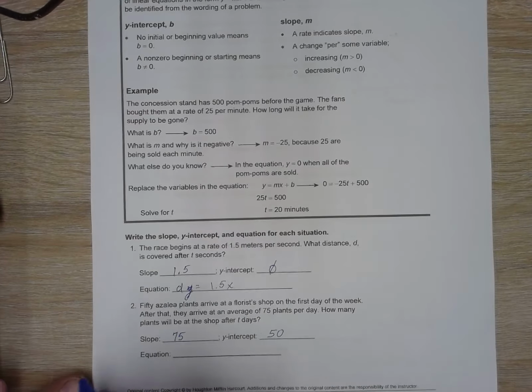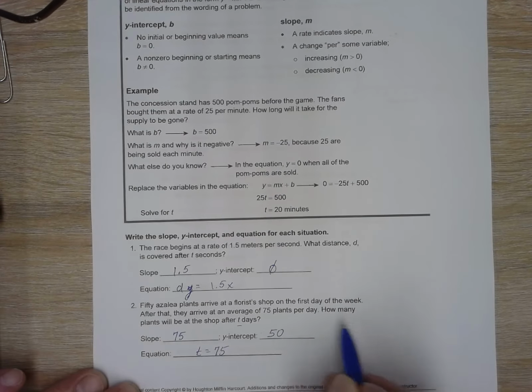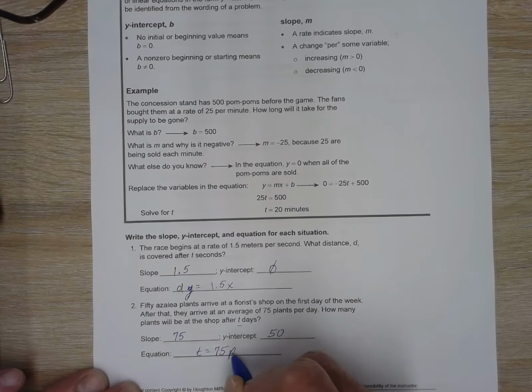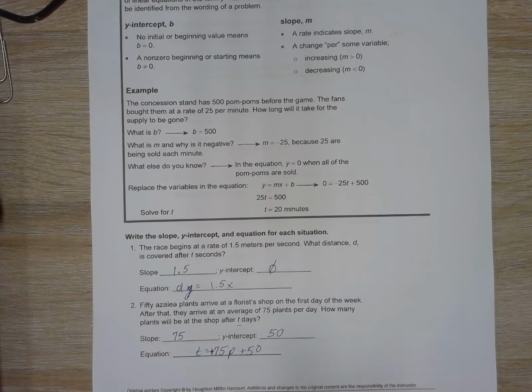So the equation will be, because they're using t days, t equals 75, and I'm going to use p. p plus 50. And it's going to be plus 75 because they're getting them in. So the equation will be 75p plus 50.